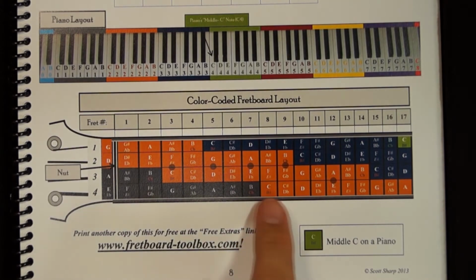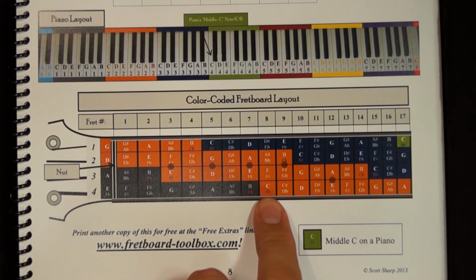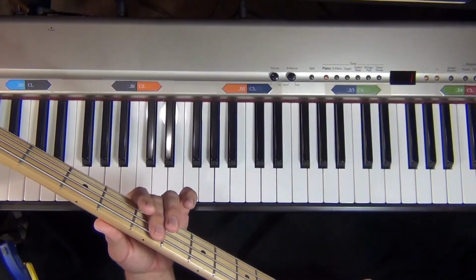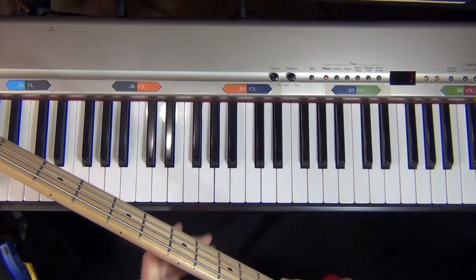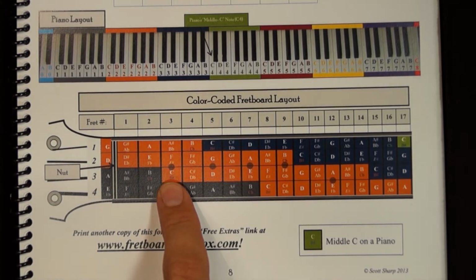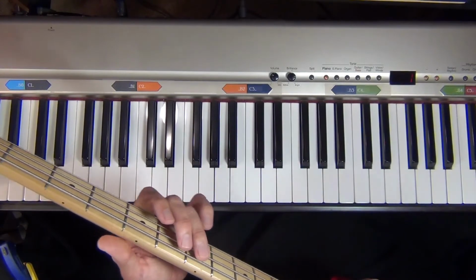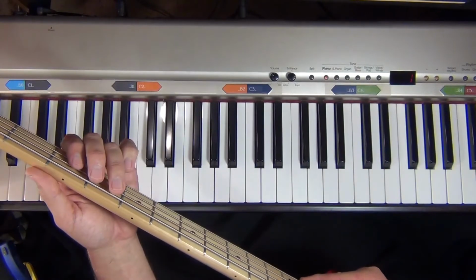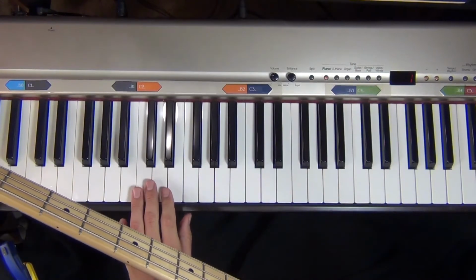Then if I wanted to play something on the 8th fret of the 4th string, that's a C note, and it's in the orange. If I come up to the 8th fret, the 5th fret is right here, 6, 7, 8. The 8th fret is a C note in orange, which is the same note as the 3rd string, 3rd fret. So 4th string, 8th fret is the same as the 3rd string, 3rd fret, which is the same as this orange C right here.